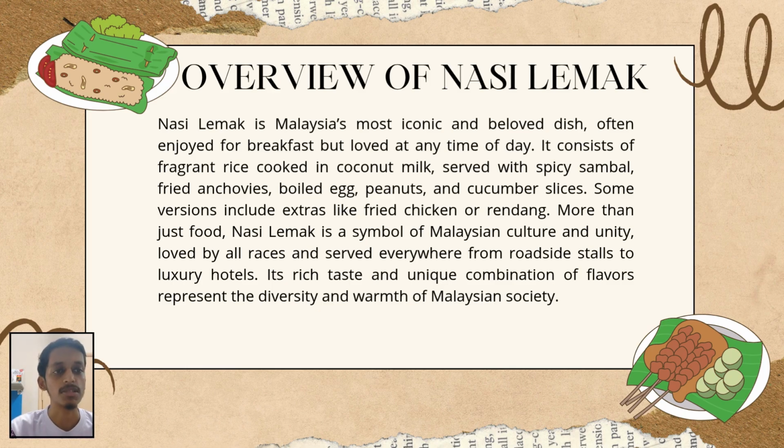Some versions include extras like fried chicken or rendang. More than just food, Nasi Lemak is a symbol of Malaysian culture and unity, loved by all races and served everywhere, from roadside stalls to luxury hotels. Its rich taste and unique combination of flavors represent the diversity and warmth of Malaysian society.